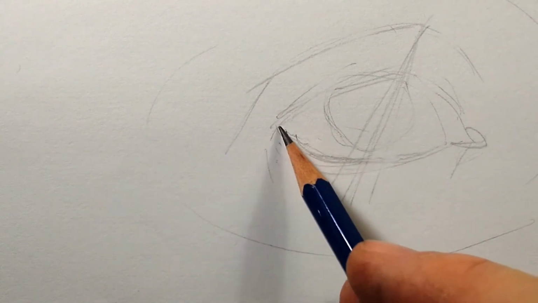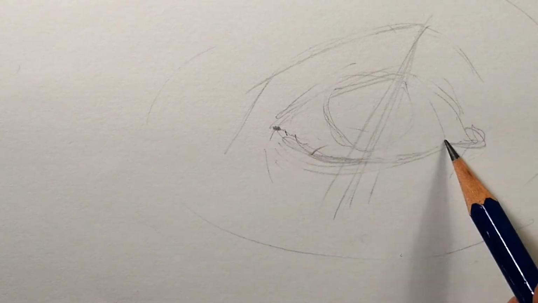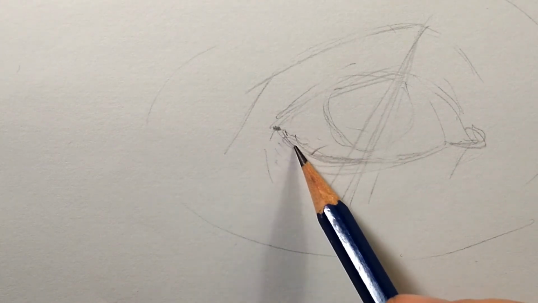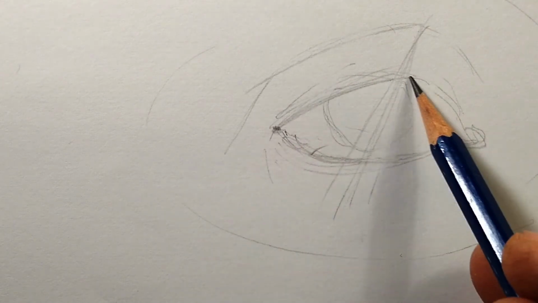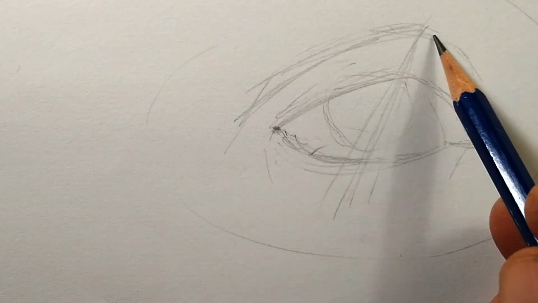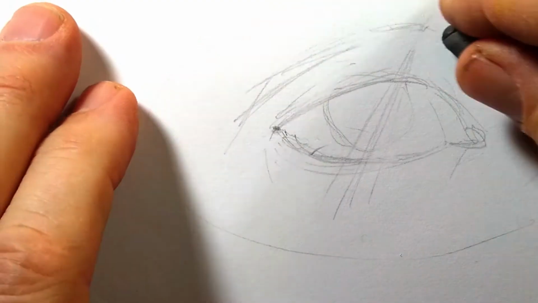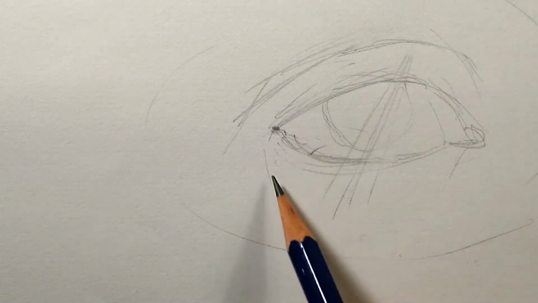Often people put this point here lower than this, and it makes people look sad. You've got to be very careful that this is actually higher than the corner of the eye. This part up here doesn't necessarily fall in that angle. And you've got a lower lid.